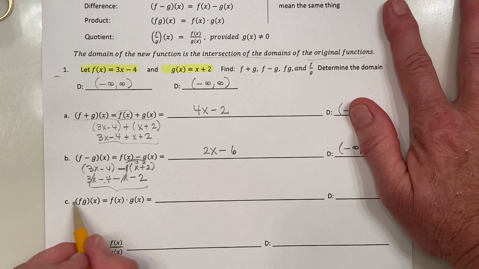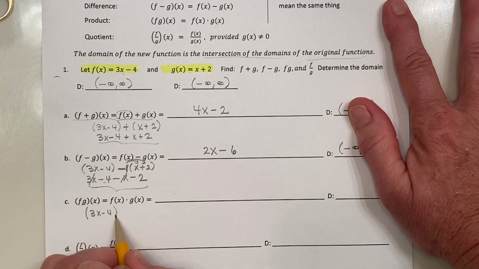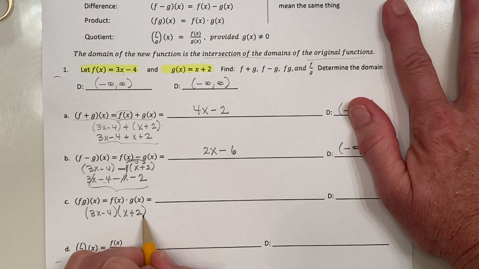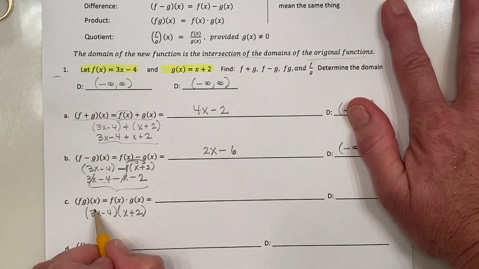All right, C. Okay, I'm looking at this going, that must be multiplication. So let me take f of x and multiply it by g of x. Well, I have multiplication here. I've seen this before. This is the FOIL method or distribution. So let's FOIL. So 3x squared.